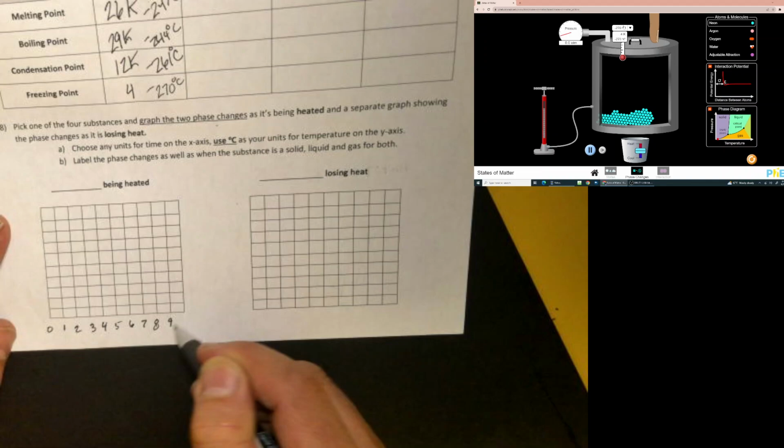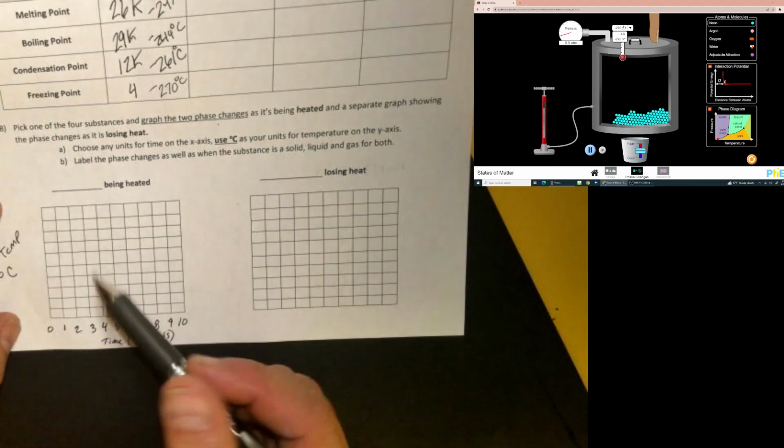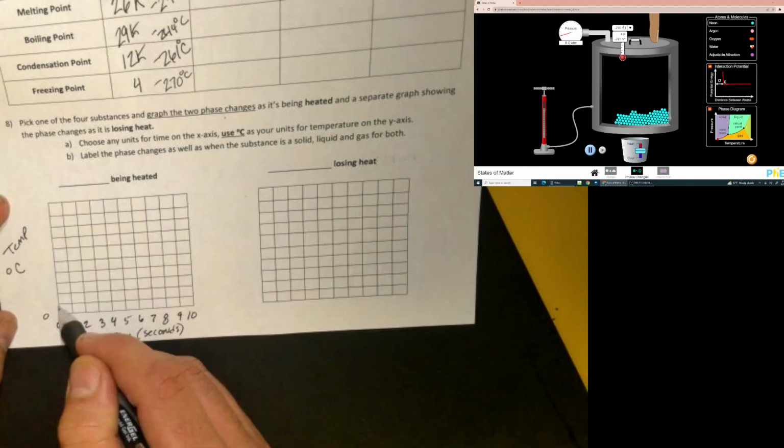And now I got to figure out the range. Now, since I have neon here, I might as well use this. My lowest was 4, my highest was 29, it looks like. So basically I got to separate this into boxes so I can get up to 30. So in this case I would start off maybe with a 0, 5, 10, 15, 20, 25, 30. I think that works nicely. And I could start plotting out my points.